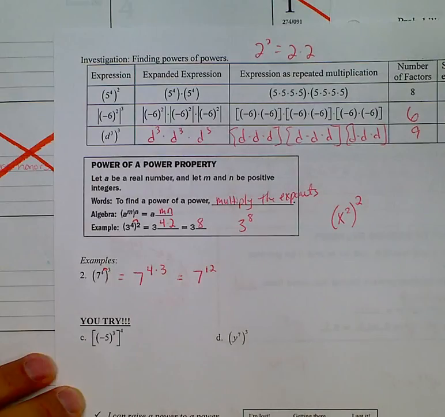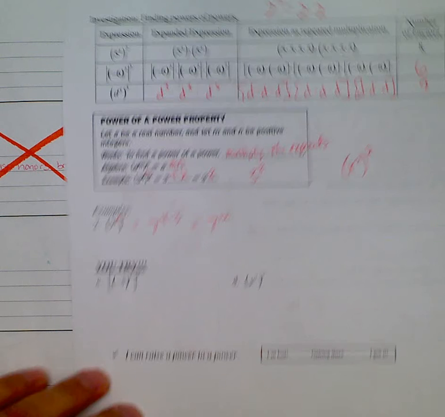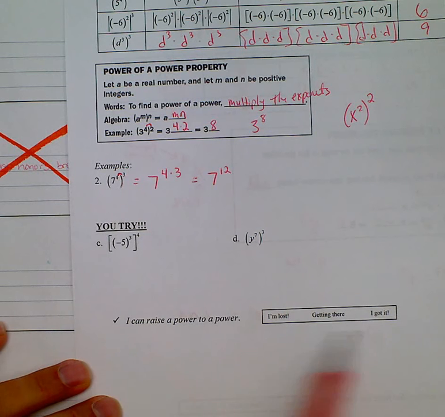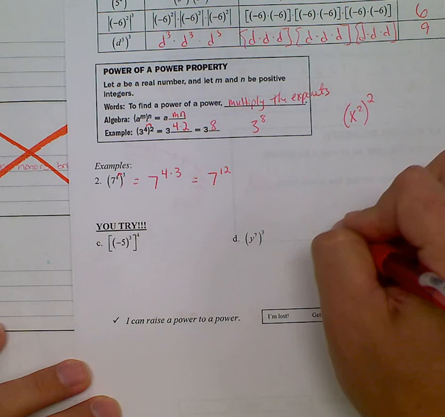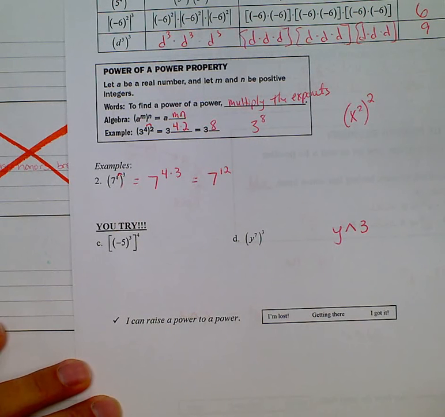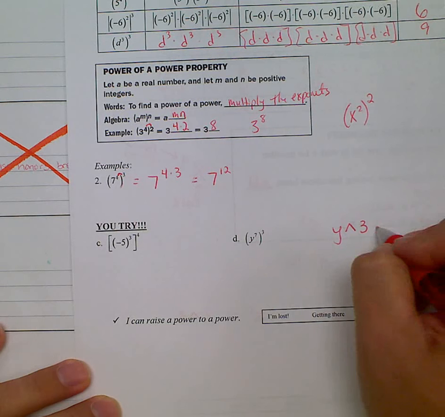Go ahead and try the U-tries, and then enter the answer into Zaption. Make sure you fill out your shade bar here. Remember, if you have to enter an exponent, I think you're going to have to use a form like that, and that means the same as this.